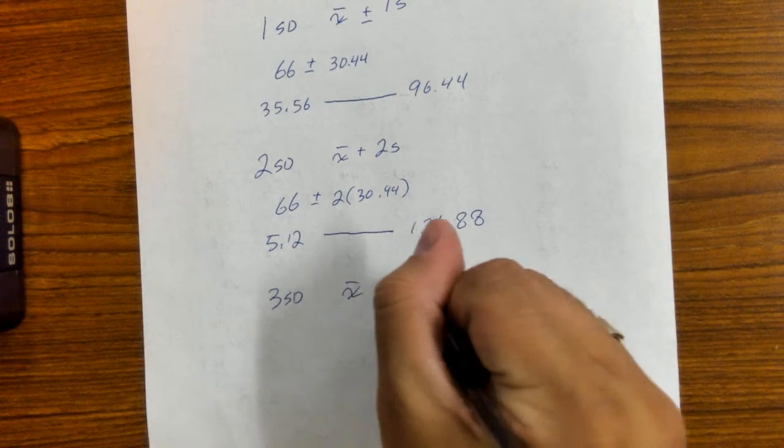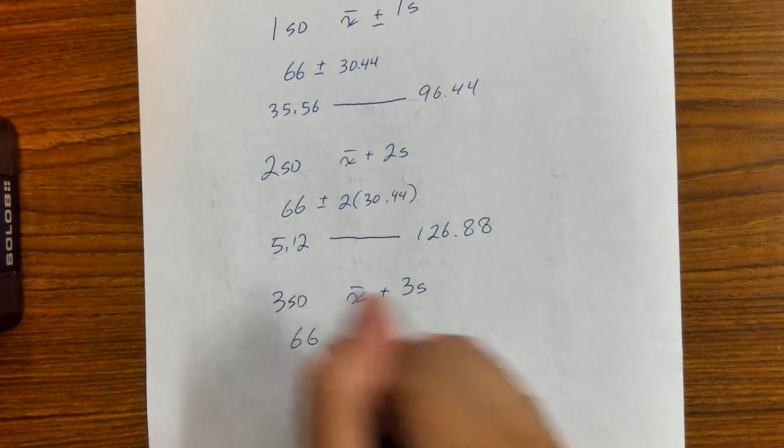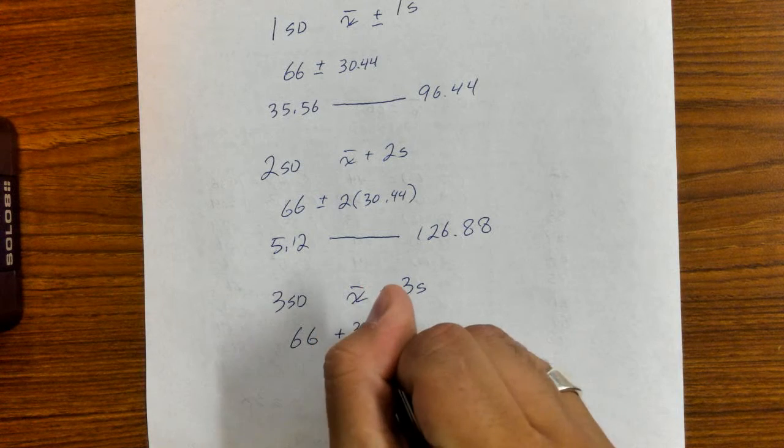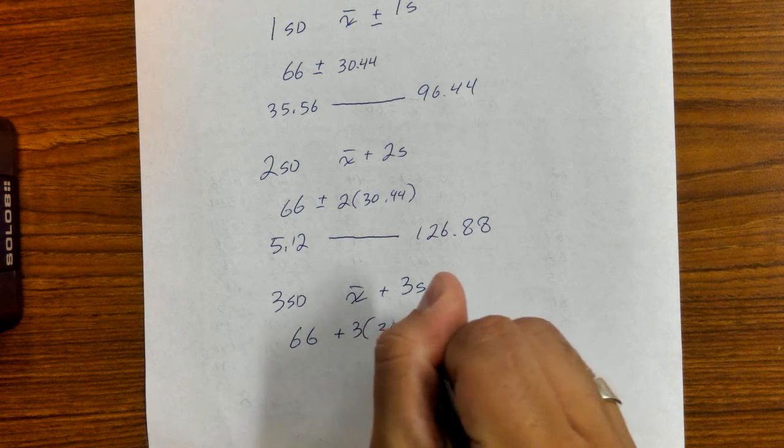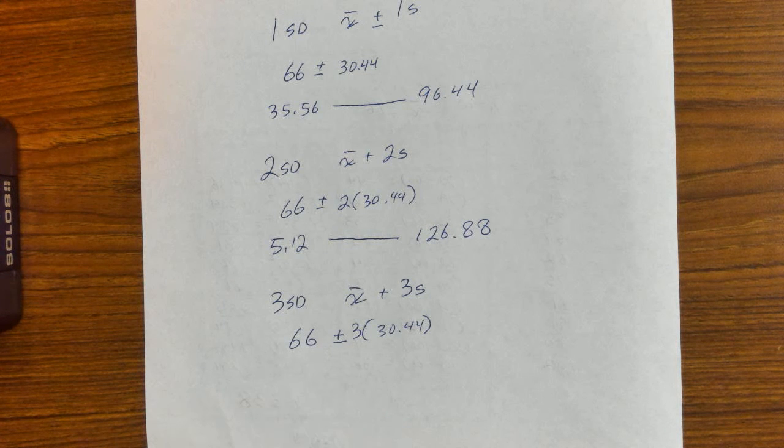And the last thing to calculate is 3 standard deviations below or above the mean. That's x bar plus or minus 3 standard deviations. So for this problem, x bar 66 plus or minus 3 times 30.44, because it's below or above.